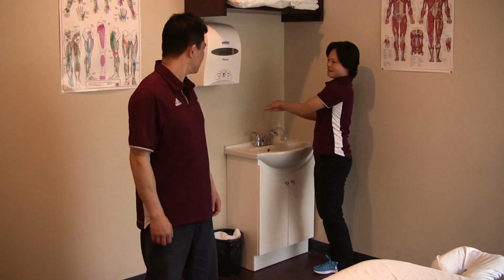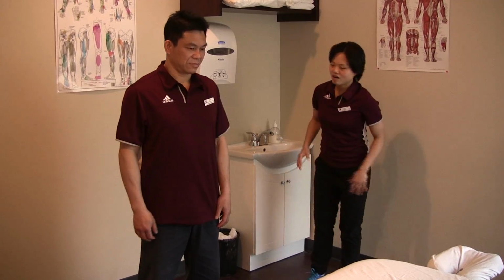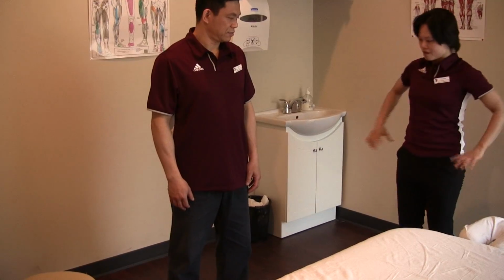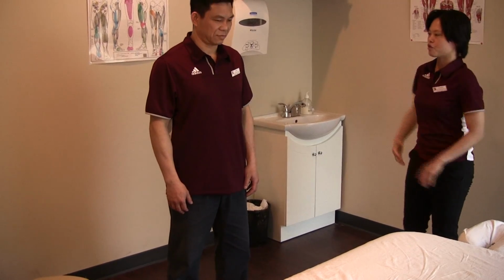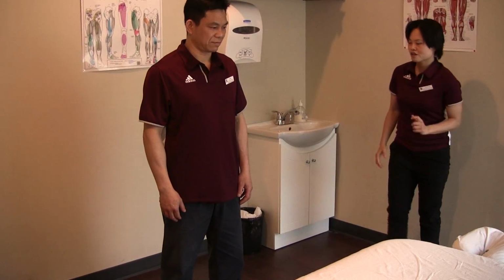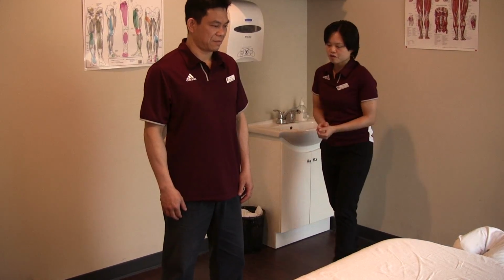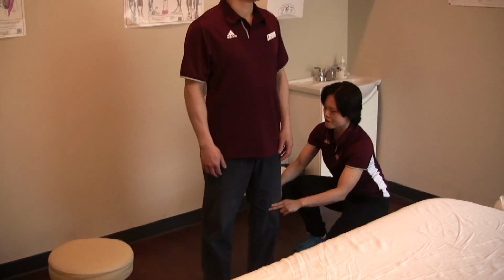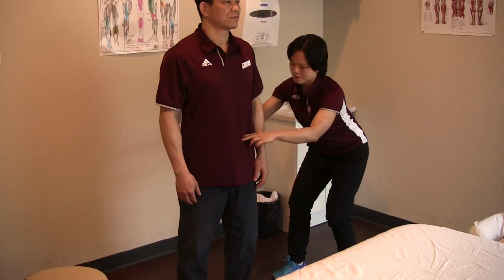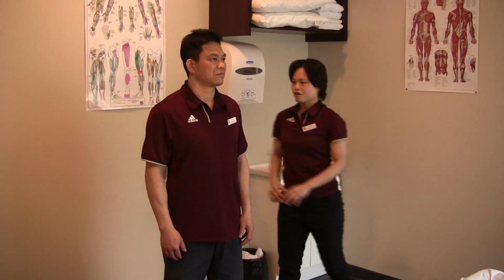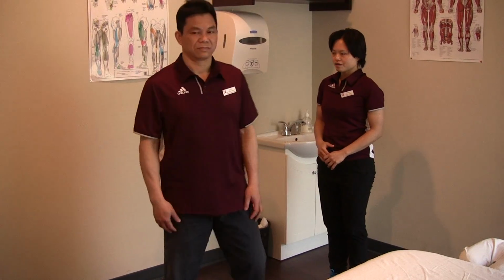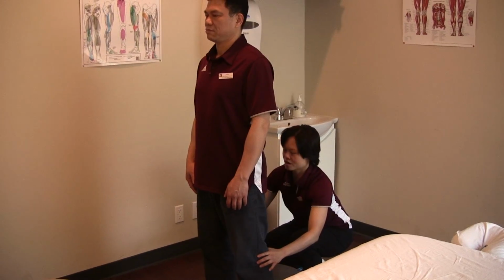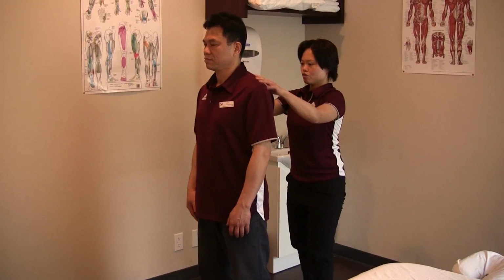Okay, I dry my hands. Now I'm going to palpate your feet, your knees, your hip, and both your shoulders, in all four directions. Okay? May I have your further consent? Yeah. Perfect. So first of all, I palpate your knees, your hips, and your shoulder. Okay? Could you turn to the door that way? And again, the feet, knees, hip, and your shoulder.